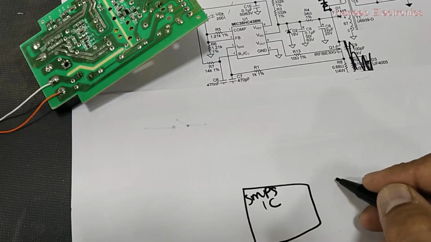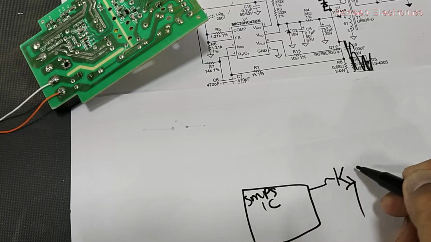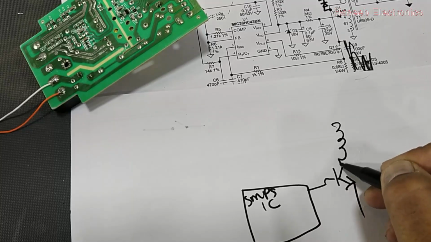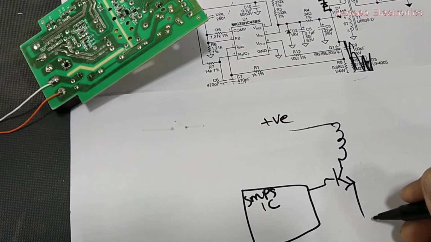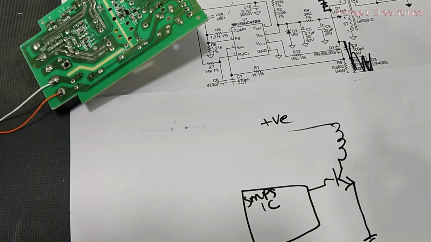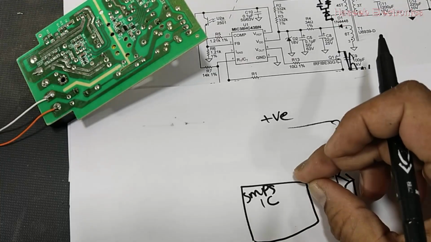SMPS IC. Then we have a MOSFET here, transistor, MOSFET, whatsoever, and here we have positive voltage. This end is ground. How will this IC start to work? This is our first question.